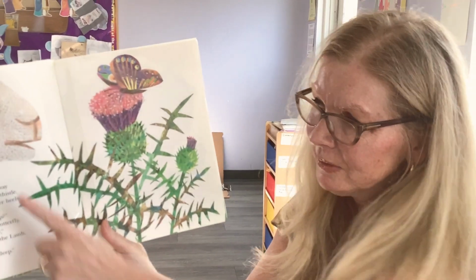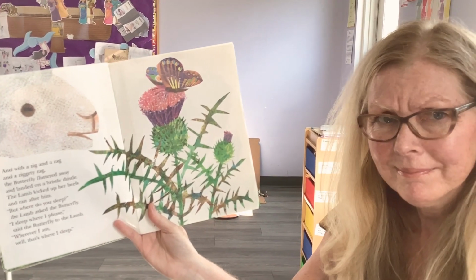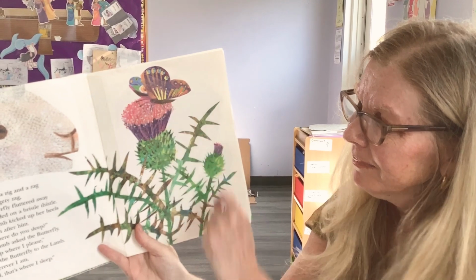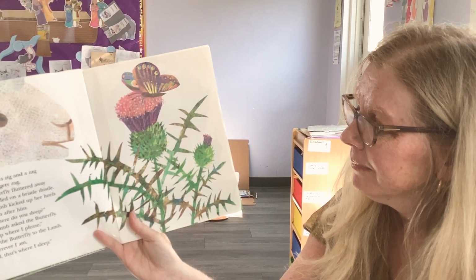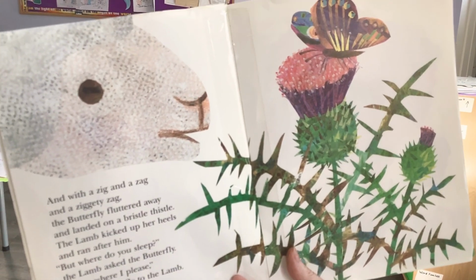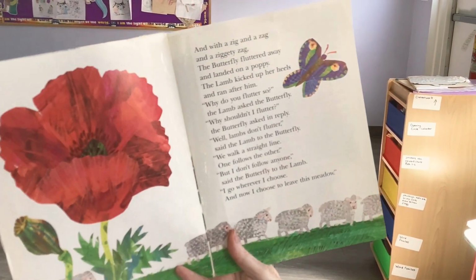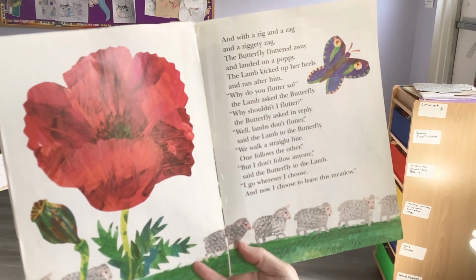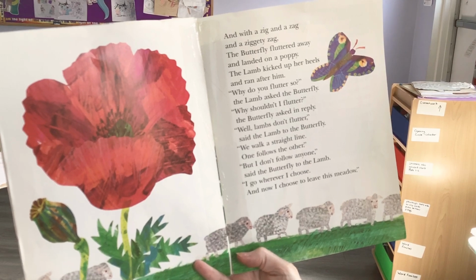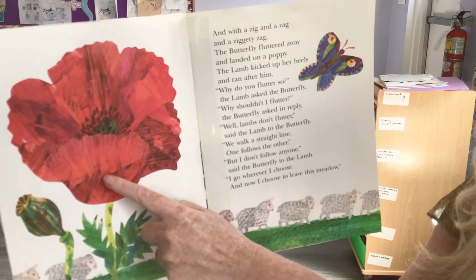The lamb kicked up her heels and ran after him. "But where do you sleep?" the lamb asked the butterfly. "I sleep where I please," said the butterfly to the lamb. "Wherever I am, well, that's where I sleep." And with a zig and a zag and a ziggity-zag, the butterfly fluttered away and landed on a poppy.